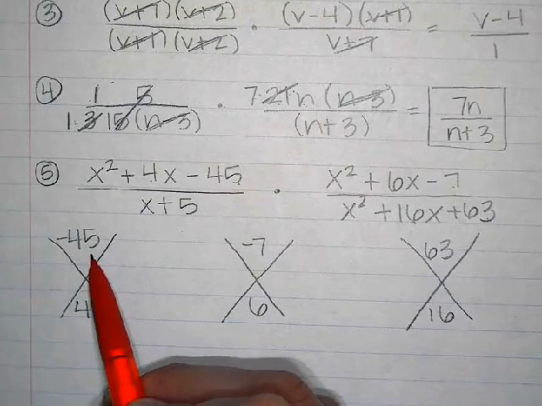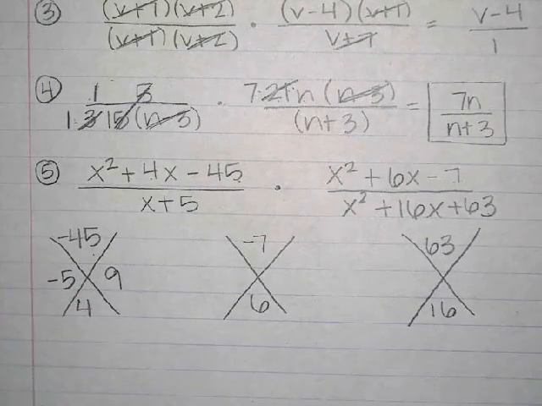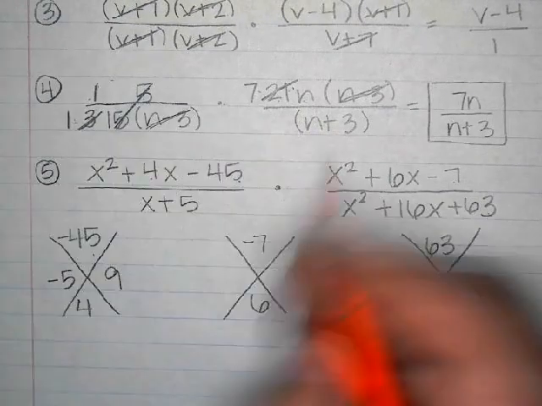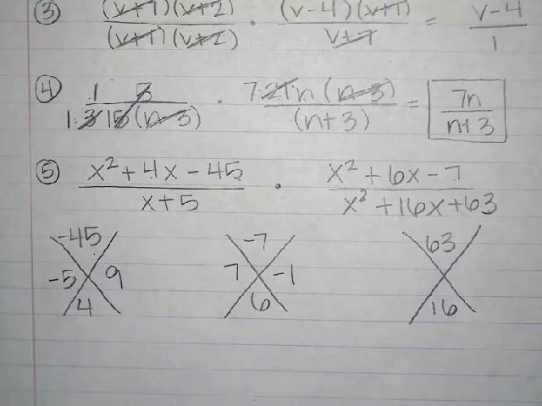Okay, negative 5 and 9. Positive 7, negative 1. Seven and 9.